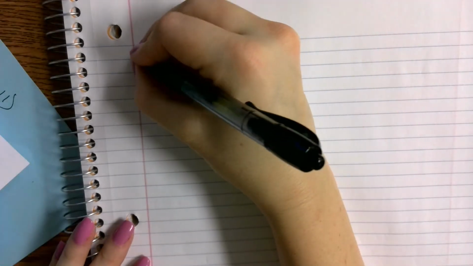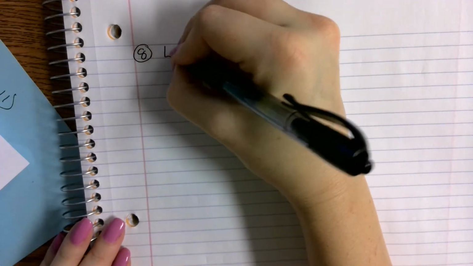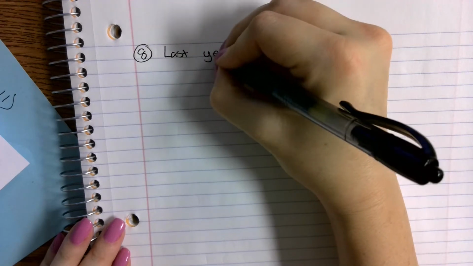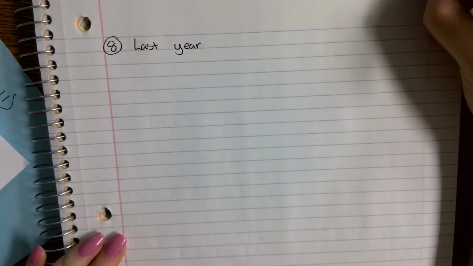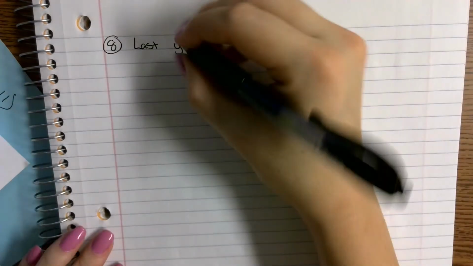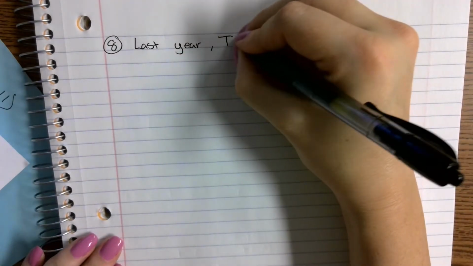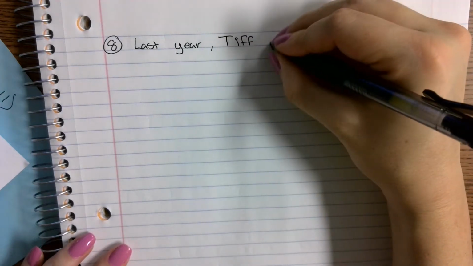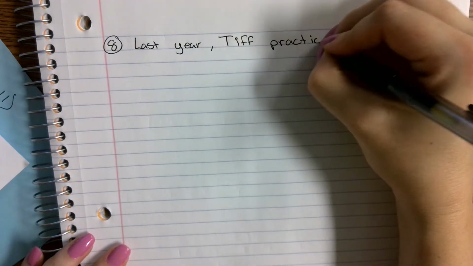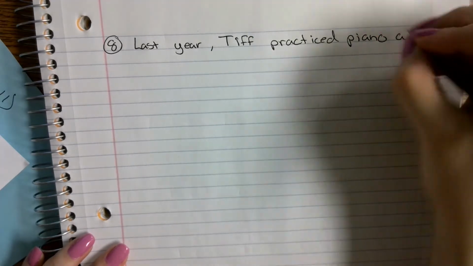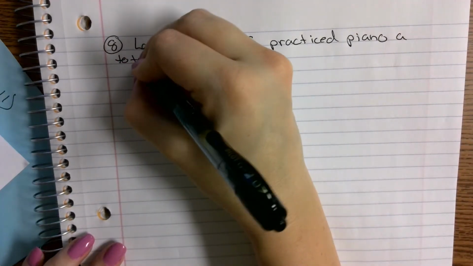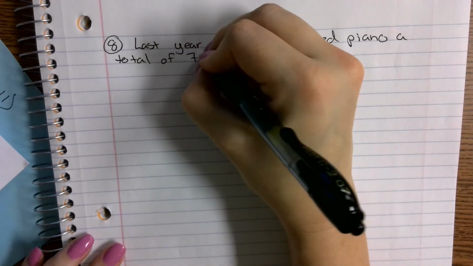Some word problem practice. What do you think? Last year, Tiff practiced piano a total of 700 hours.